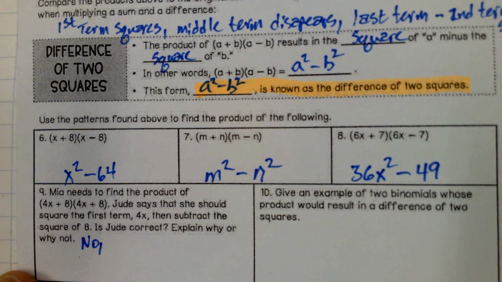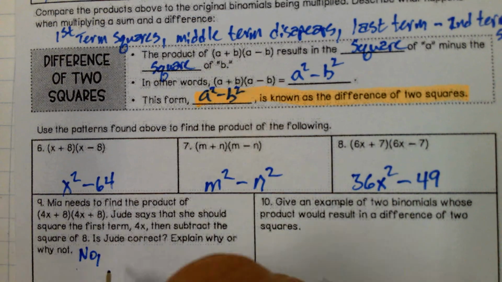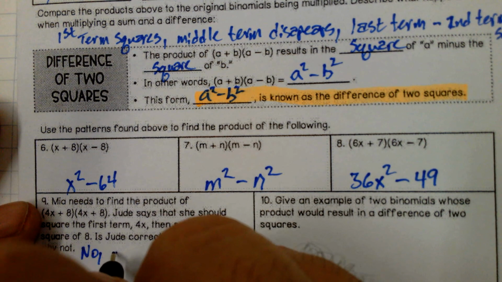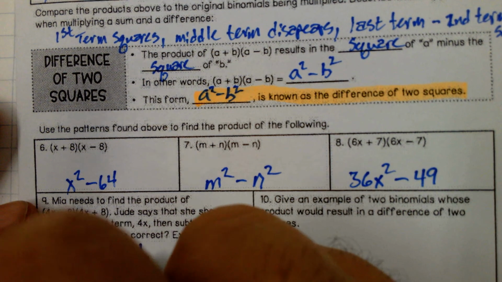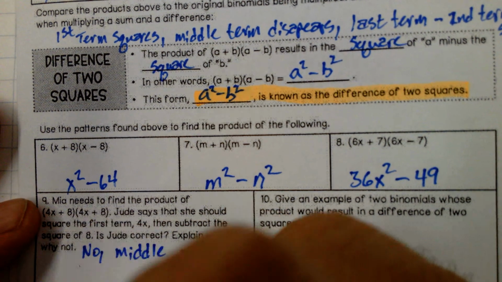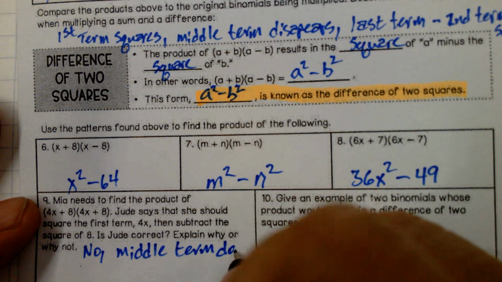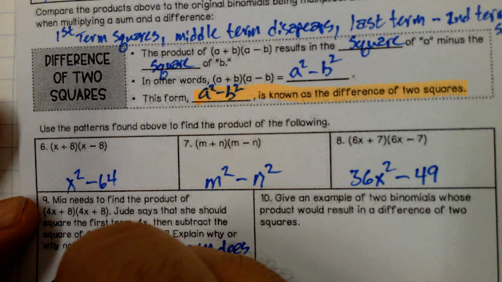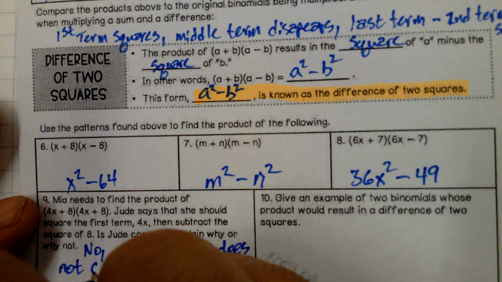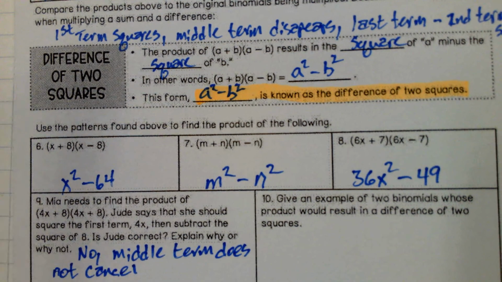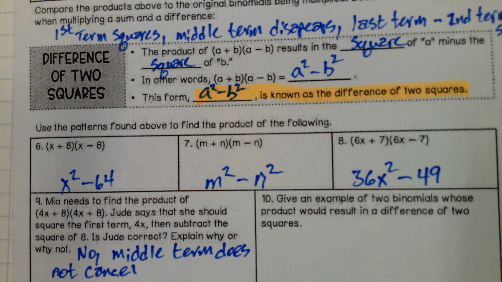The middle term does not cancel. If we had 4x plus 8 times 4x minus 8, yes, obviously. But here the middle term doesn't cancel.